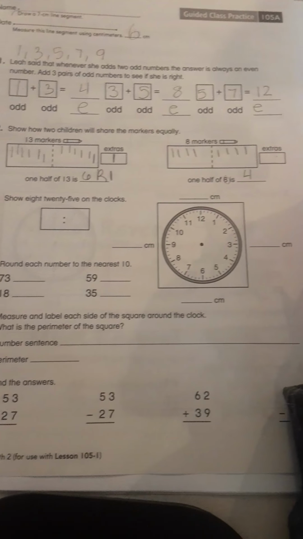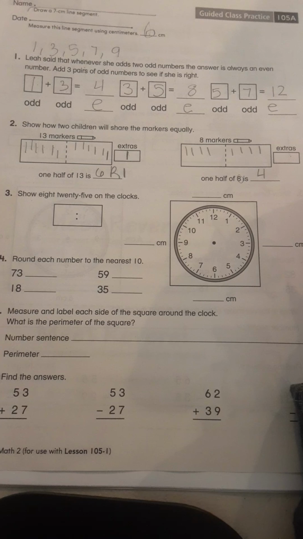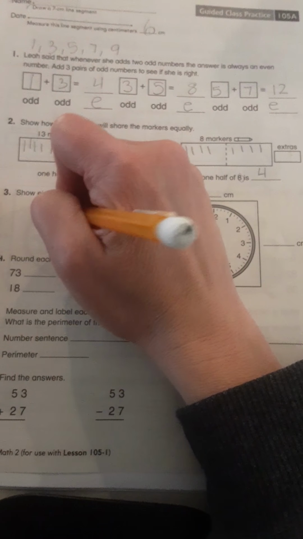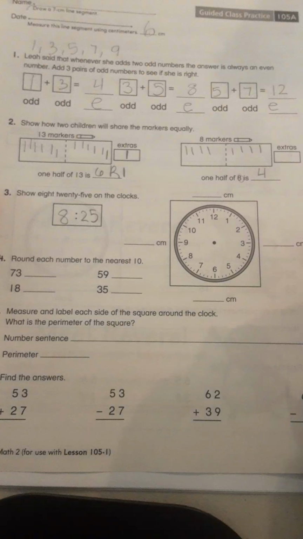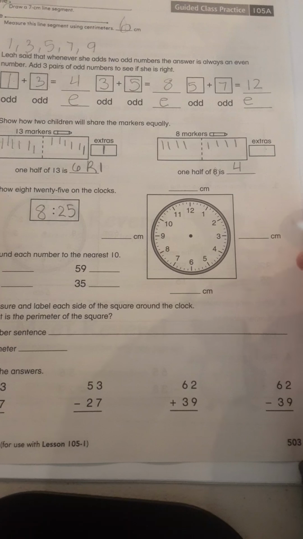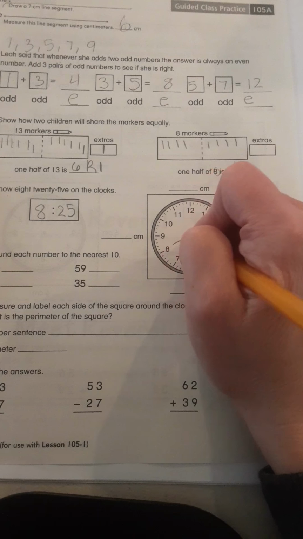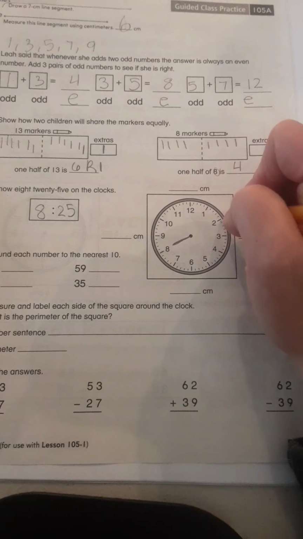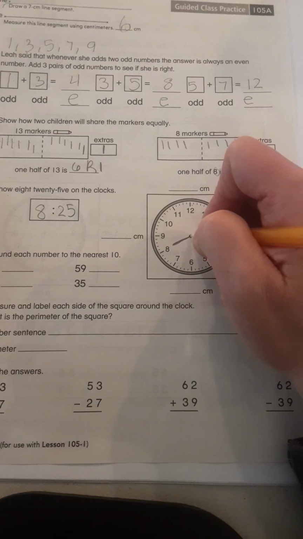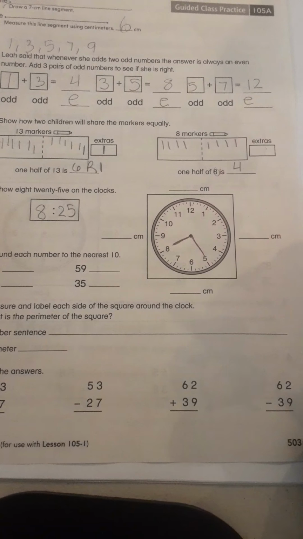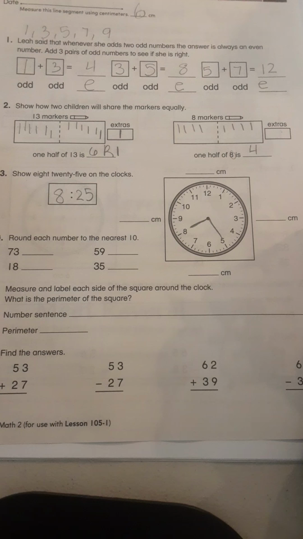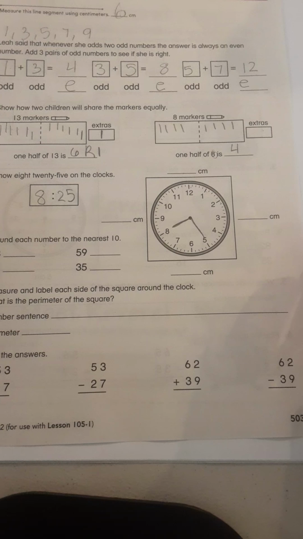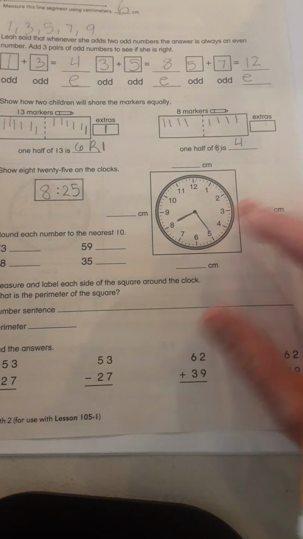All right, the time. I have, says show 8:25 on the clocks. All right, well, 8:25. 8. So I'm going to use my shorthand first to show 8 o'clock. And 25. 5, 10, 15, 20, 25. My minute hand is going to be to the 5. All right, we'll come back to the clock in a minute.